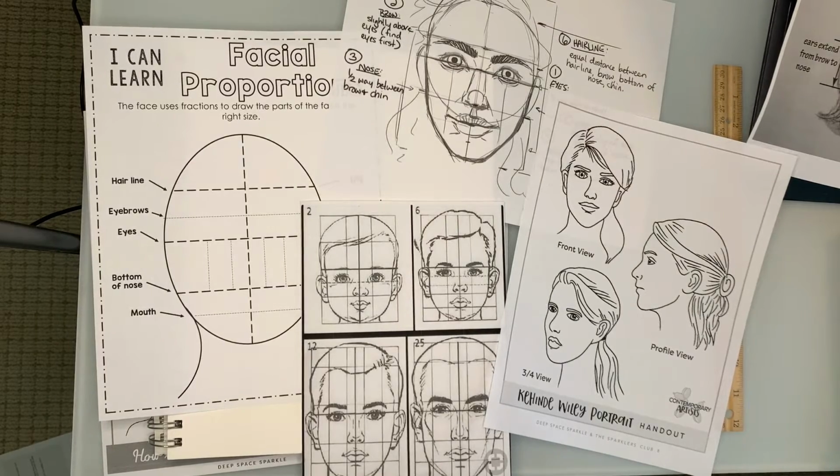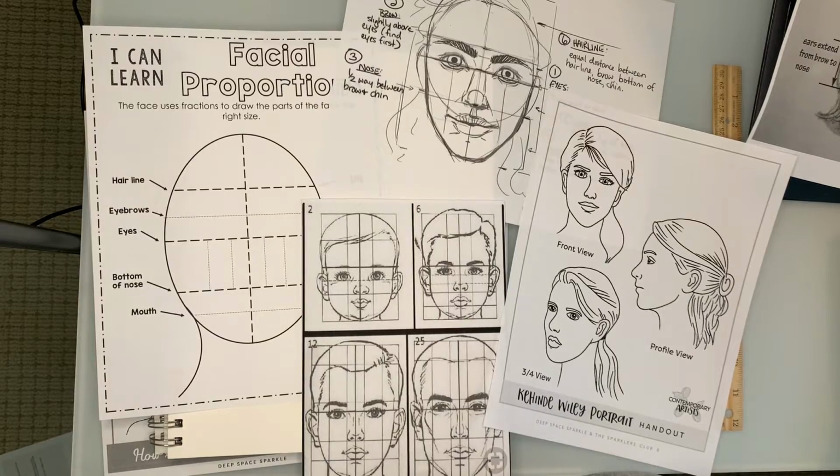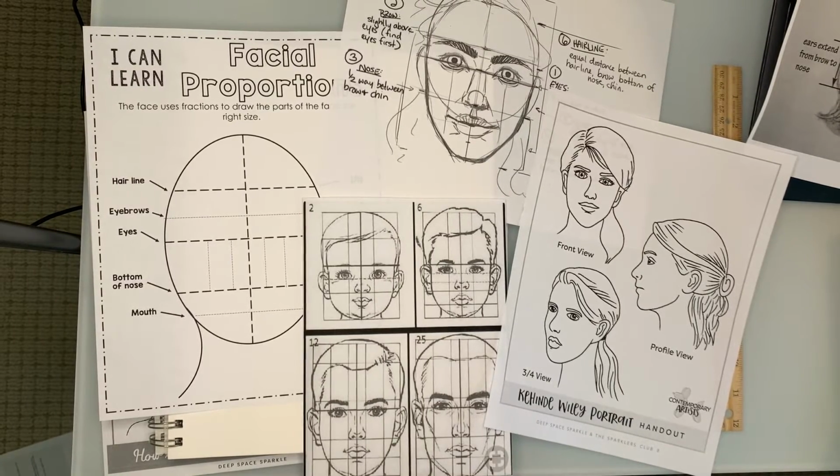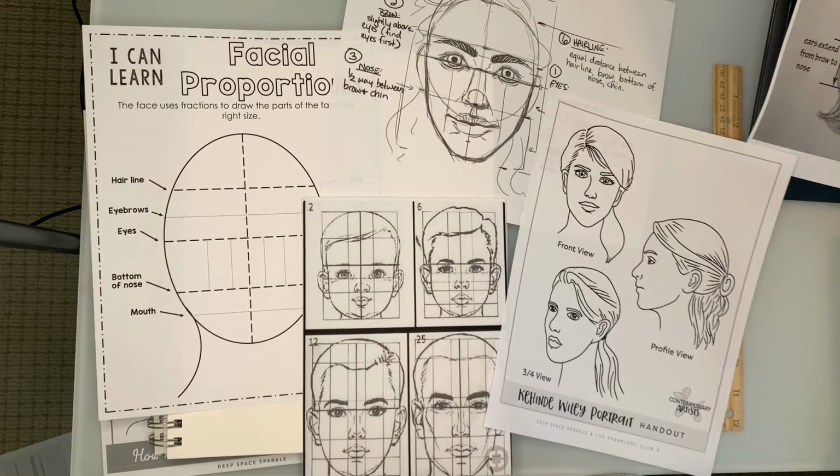Hello, I'm really excited for us to do this portrait project together. I am sad that I'm not there in person because it's really nice to be able to help everyone with their drawings, but I have enclosed a video about the Mona Lisa, and I would like you to watch that and see why it's such an important piece of art.